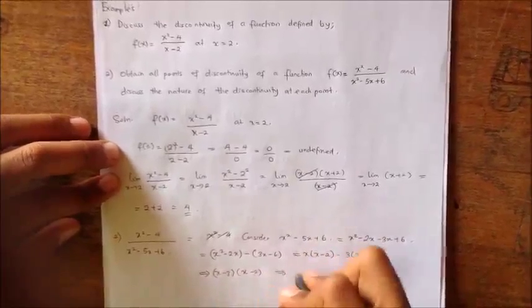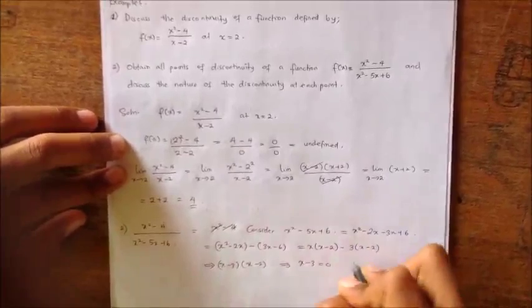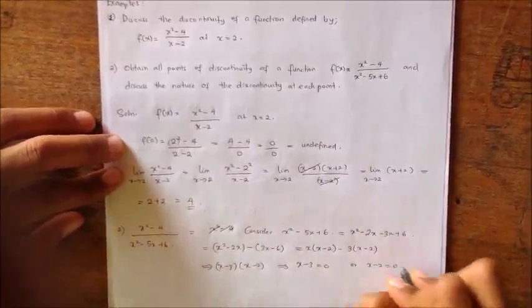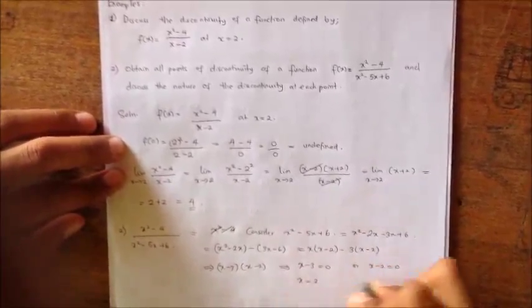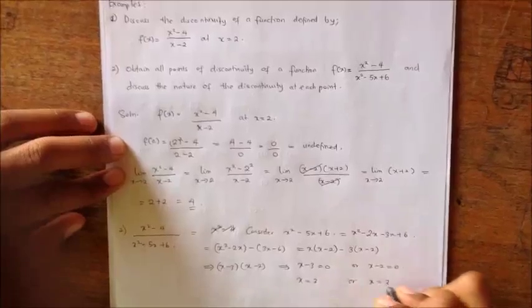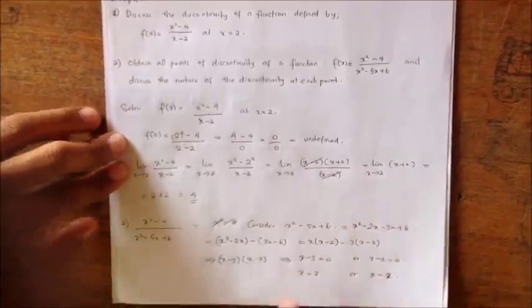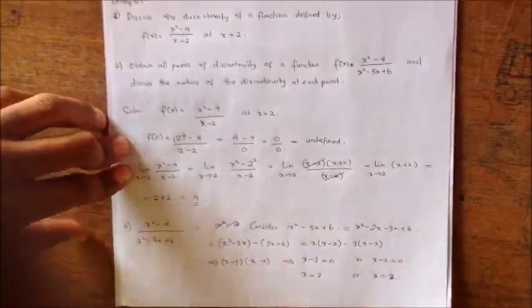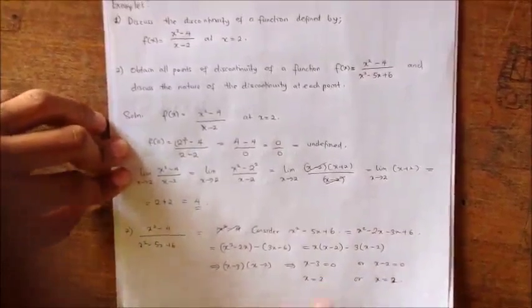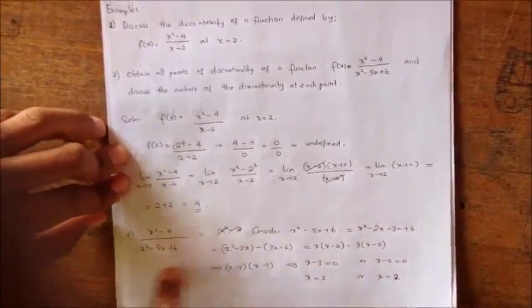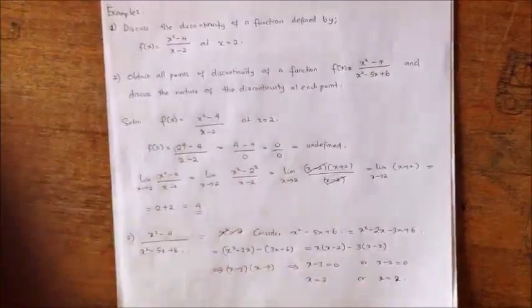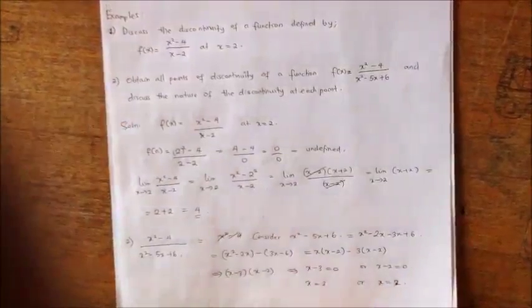So this implies x minus 3 is equal to 0 or x minus 2 is equal to 0. So x is equal to 3 or x is equal to 2. So at these points, my f of x is undefined, because at these points the denominator is going to be 0. So we simply find which one is continuous and which one is not.